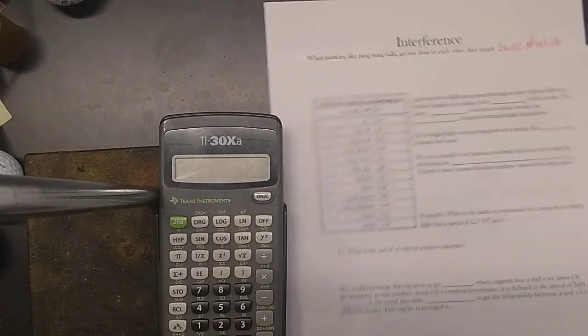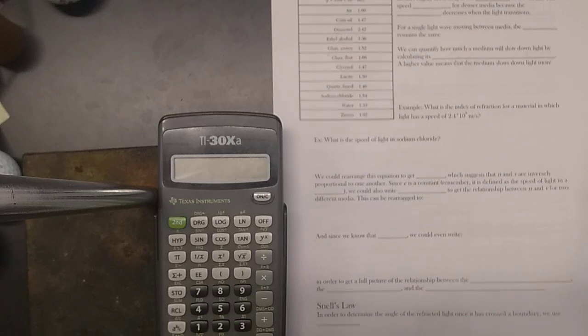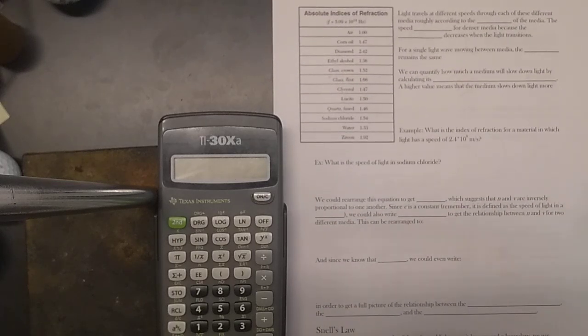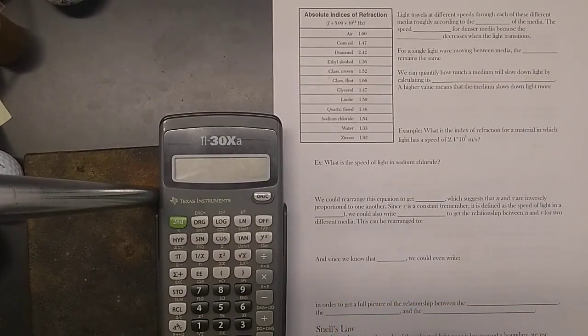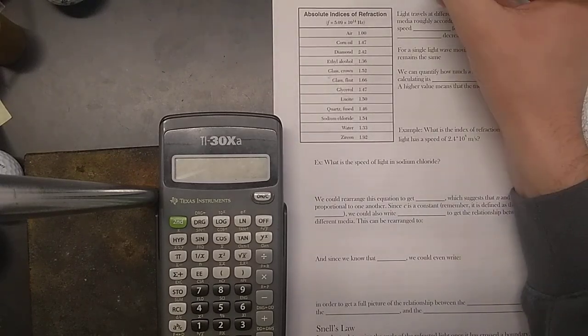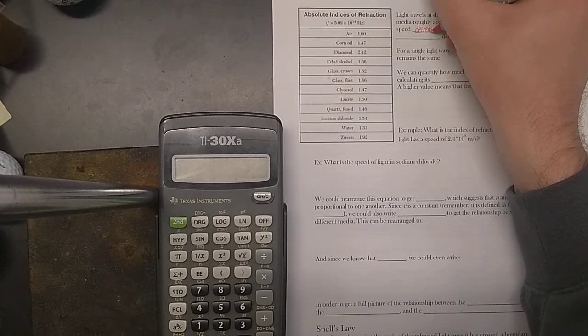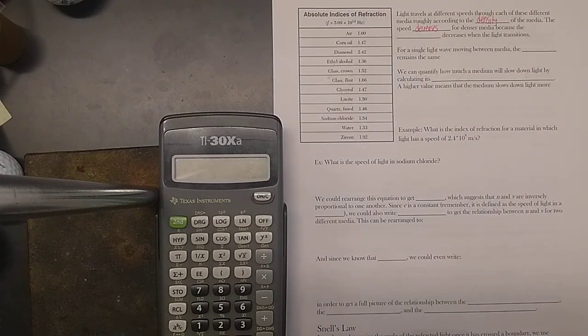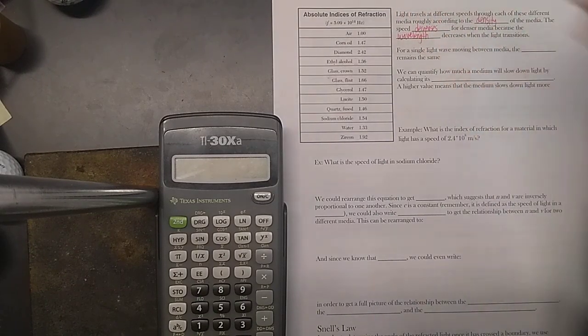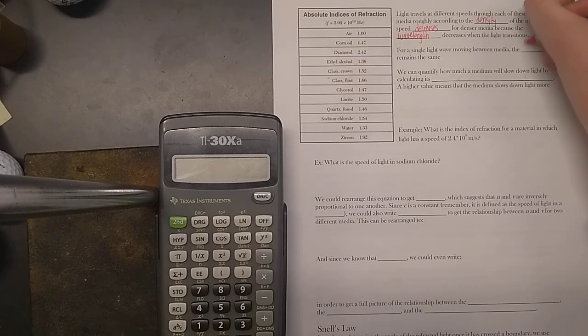We know that light travels at different speeds through each of these different media according to, we've been saying, the density of the media, okay? And that's in general kind of true. It's not the full story, once again, but it's in general kind of true. Density. The speed decreases for denser media because the wavelength decreases. And really, I guess it's the other way around. The wavelength decreases because the speed decreases when the light transitions. However, for a single light wave moving between two different materials, two different media, the frequency remains the same.